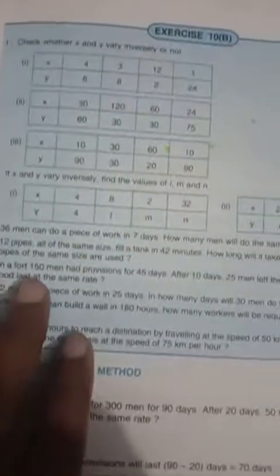Now the fifth question. In a fort, 150 men had provisions for 45 days. After 10 days, 25 men left the fort. How long would the food last at the same rate?